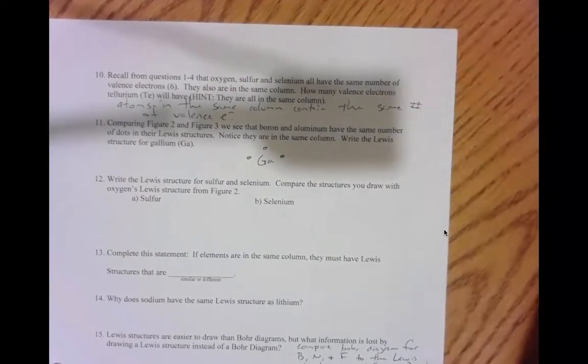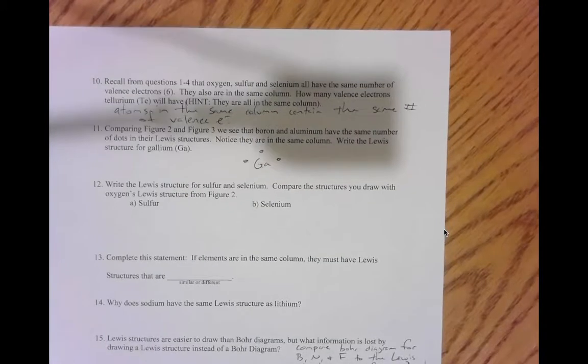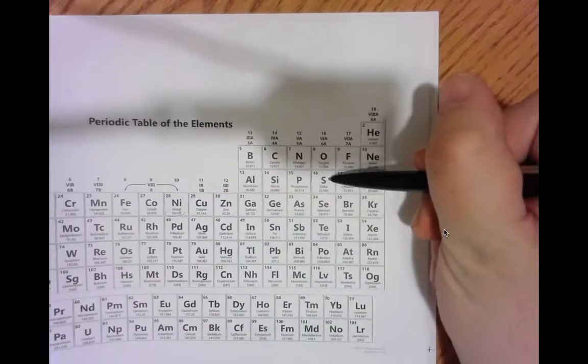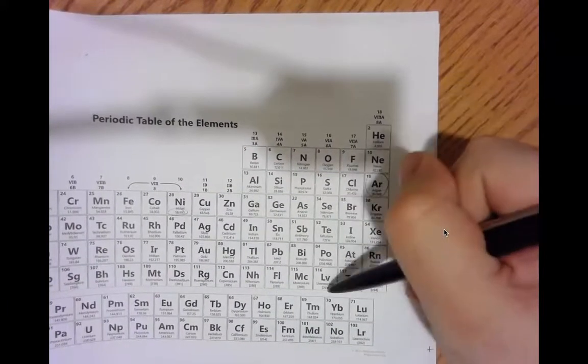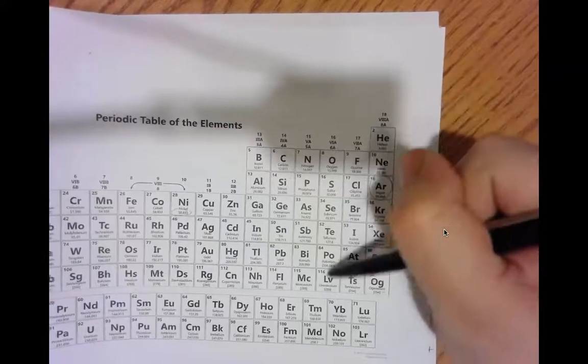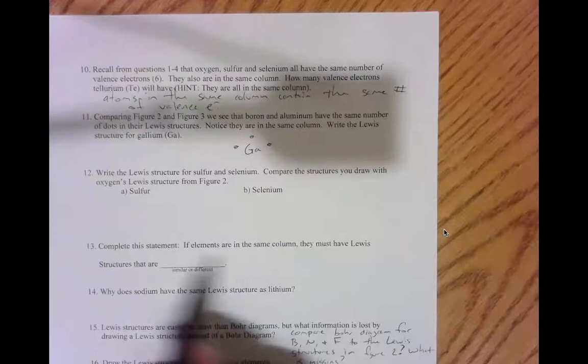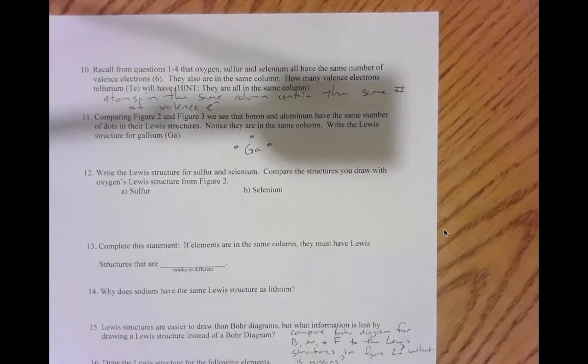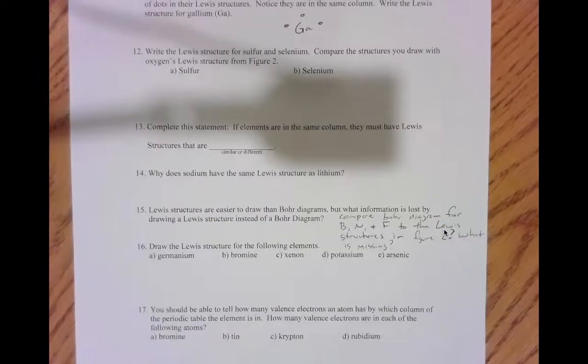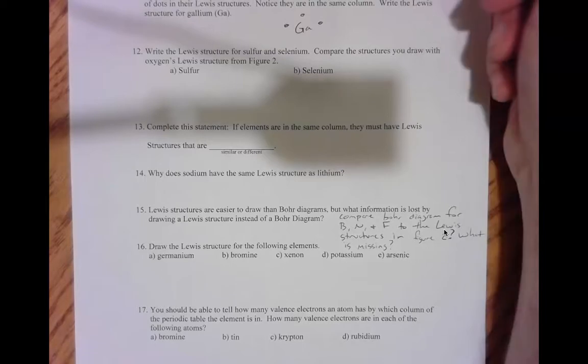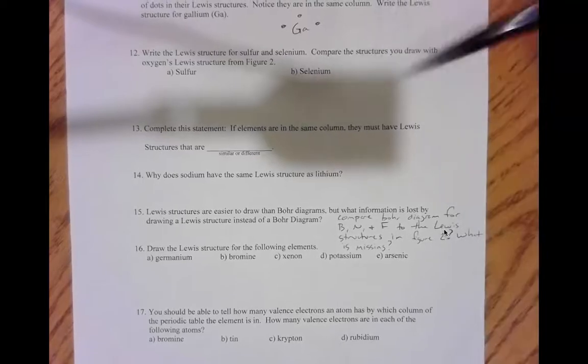So what I would like you guys to do now is draw the Lewis structures for sulfur and selenium. Remember, sulfur and selenium have 6 valence electrons. Everything in this column has 6 valence electrons. Remember, we already figured that out. So draw some Lewis structures that have 6 valence electrons. Question 13, now you need to fill in the words similar or different. So use the trend that we've been talking about in 10, 11, and 12 to help you answer 13.